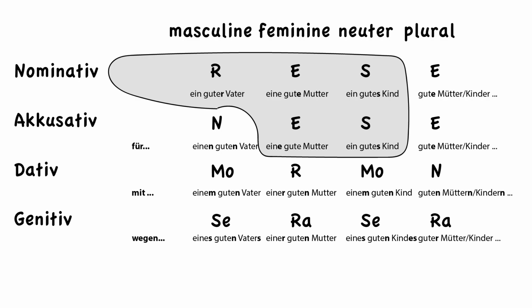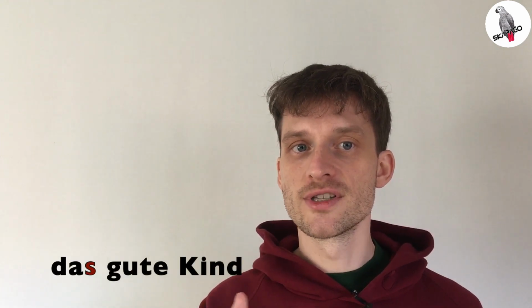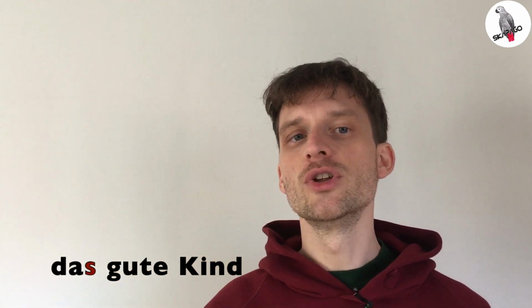Why? Well, remember this rule. We want to hear the gender ending once and only once. So when we have the definite article, it can carry the gender ending. So for example, das gute Kind, we do not want to hear the S ending again with the adjective. So something like das gutes Kind is wrong because you have the gender ending twice.